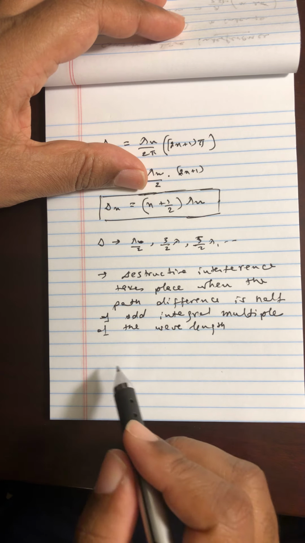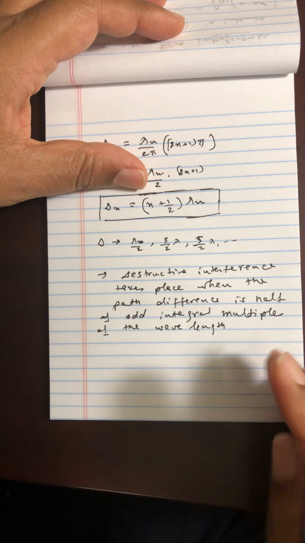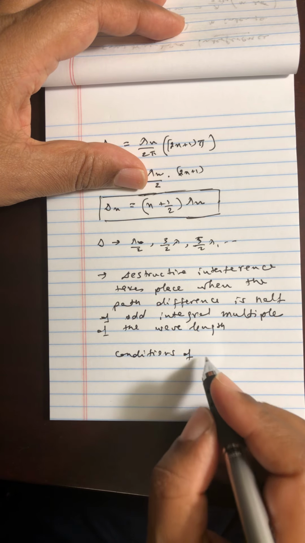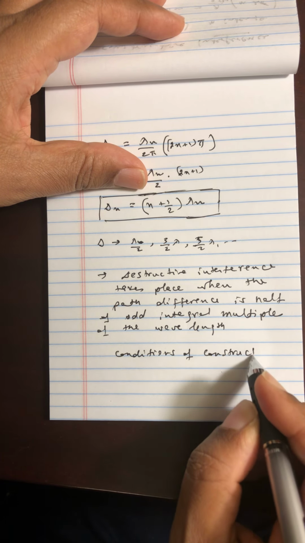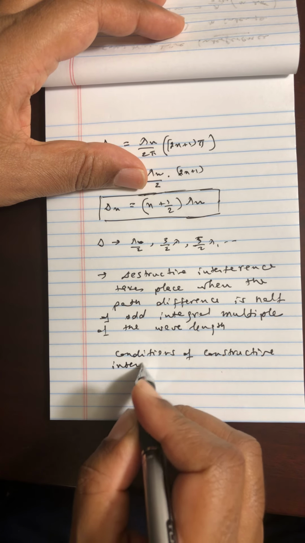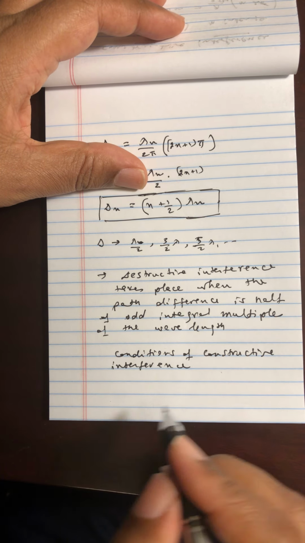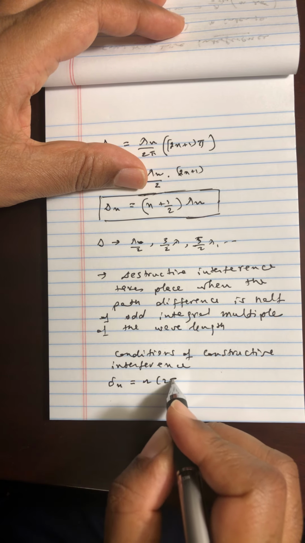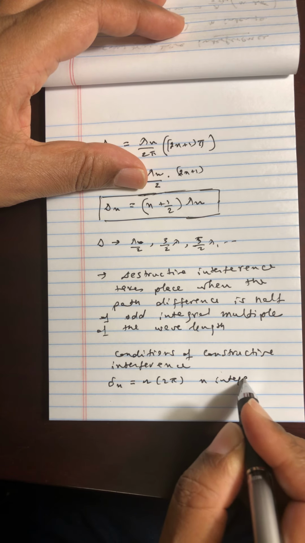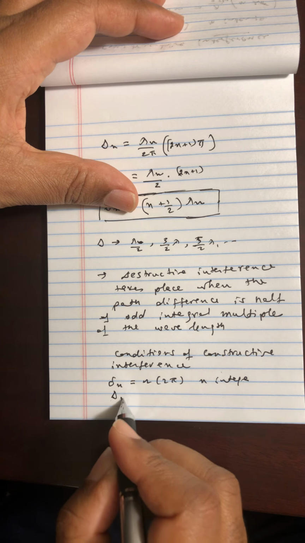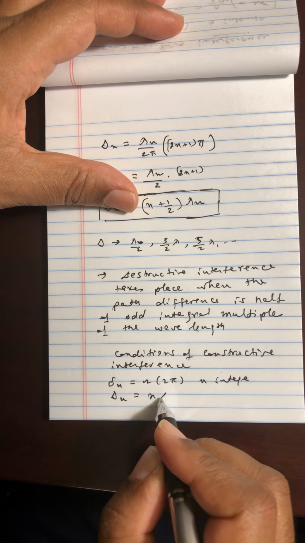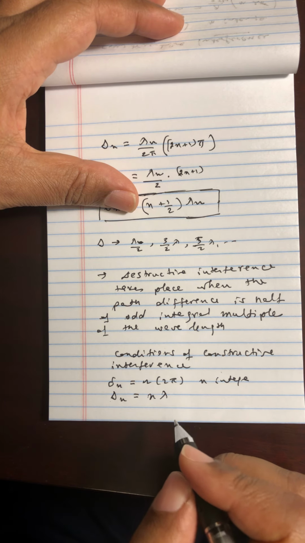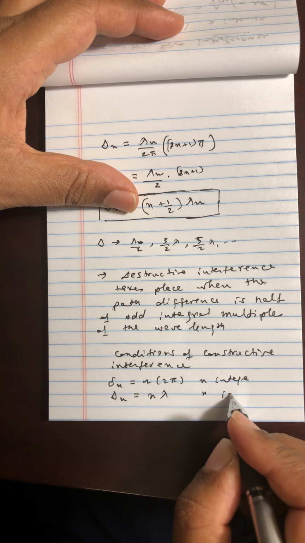Maybe finally let me put those conditions together. The conditions of constructive interference in terms of phase shift is n times 2 pi, n an integer, and in terms of path difference is delta n equals n times lambda, that is, an integral multiple of the wavelengths.